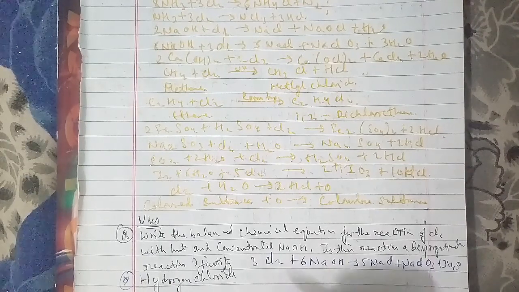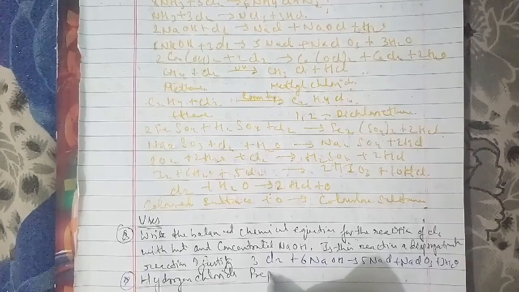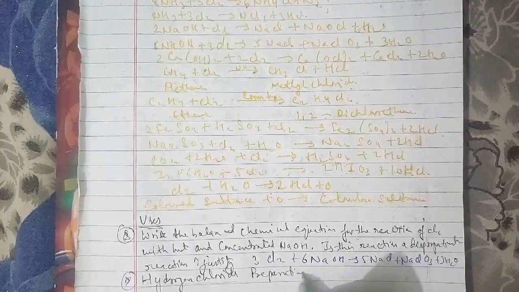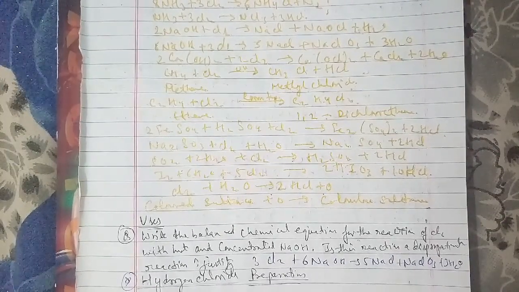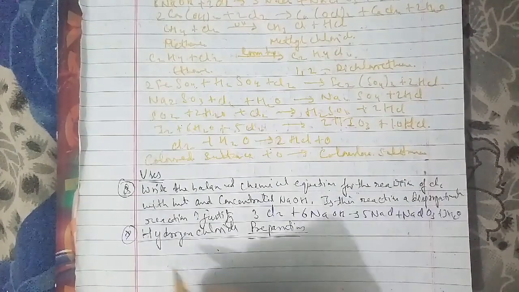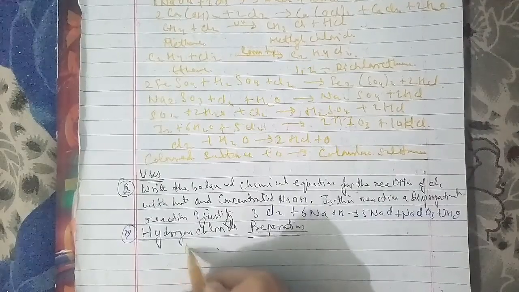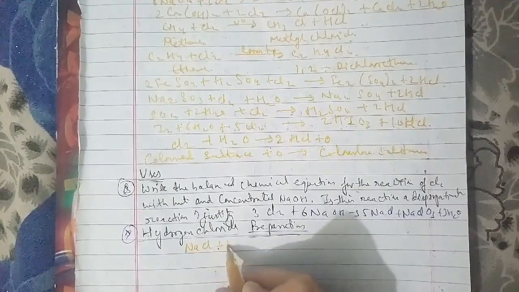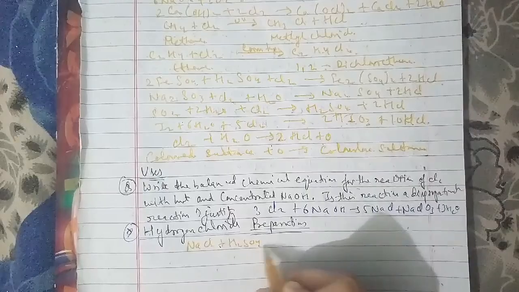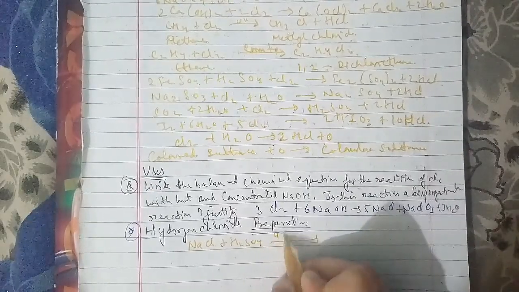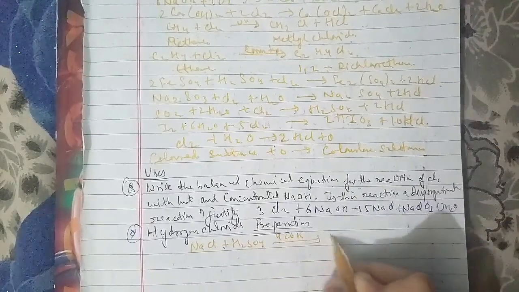For the preparation, in the laboratory it is prepared by heating sodium chloride with concentrated sulfuric acid, and that forms as follows: NaCl plus H2SO4 at 420 Kelvin gives NaHSO4 plus HCl.